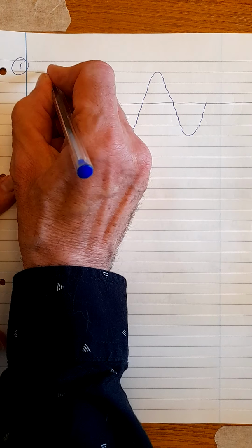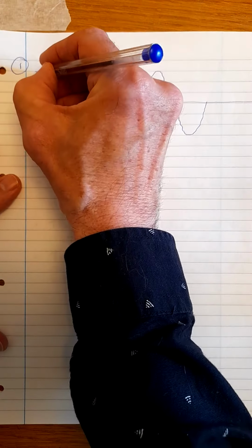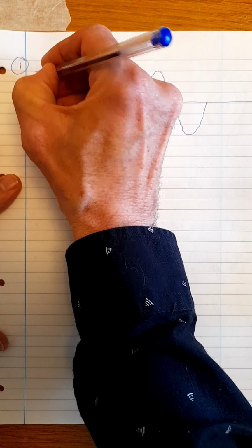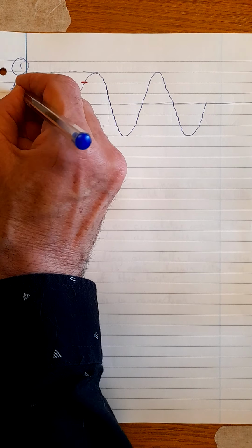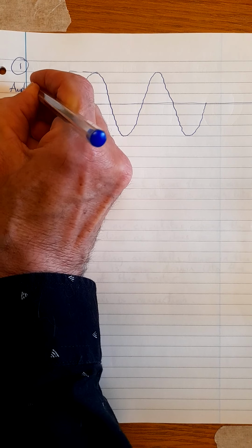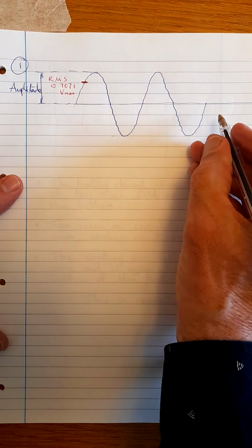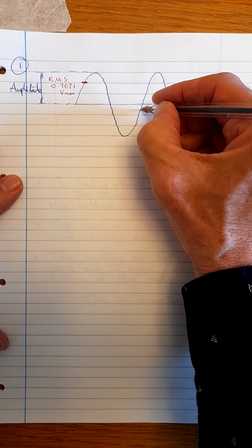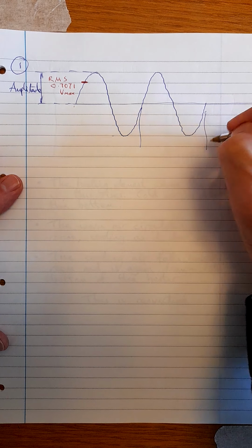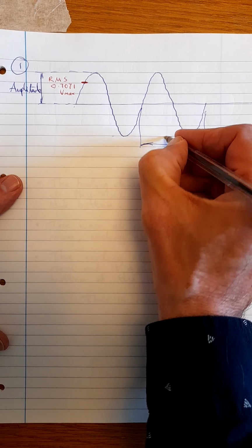Amplitude is from the midway point to the top. So that is amplitude. Could have left myself a little more space. Amplitude, squeezed it in. Period. You could mark period almost anywhere, but I'll put it from there to there. It's the time taken for 1 complete cycle. So period.